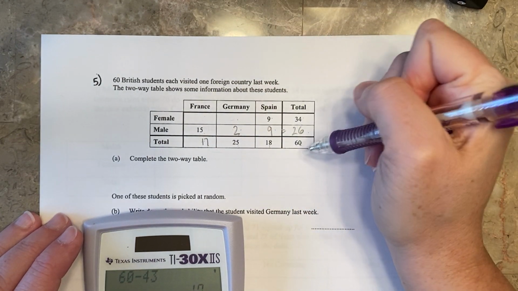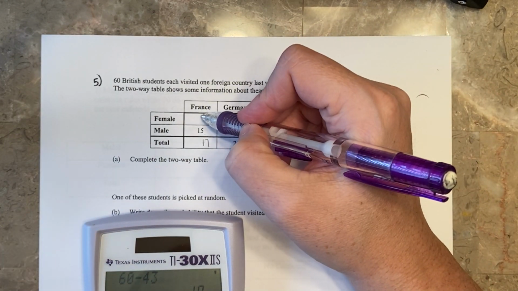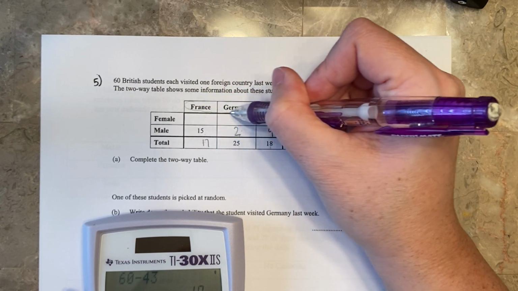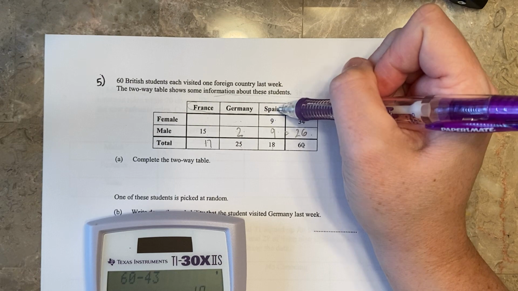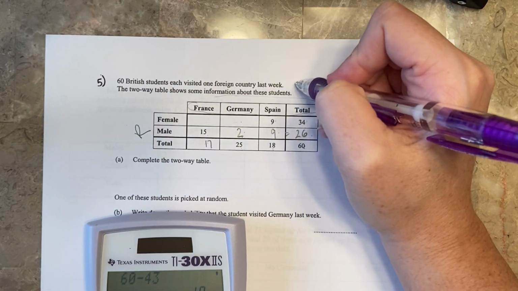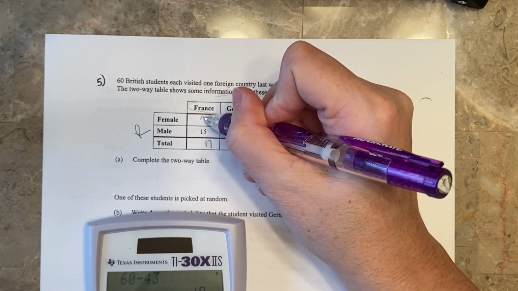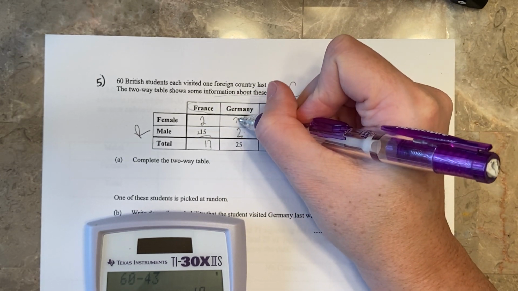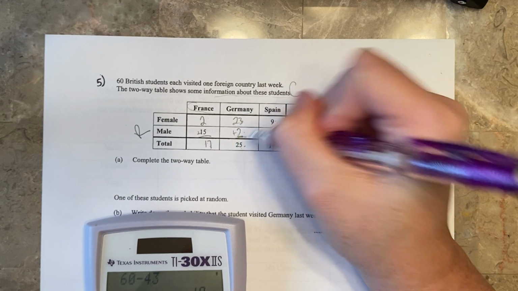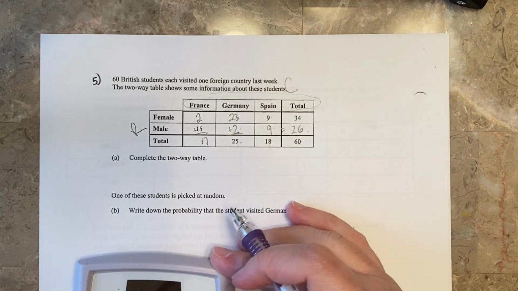All right, now I'm just going to do my columns so it's a little bit quicker. So again, my column headings are these ones. These are the column headings or titles: France, Germany, and Spain. And then these are my rows. These are my rows. These are my columns. So this would be 2, because 2 plus 15 gets me 17. This would be 23, because 23 plus 2 is 25. And those are already done.